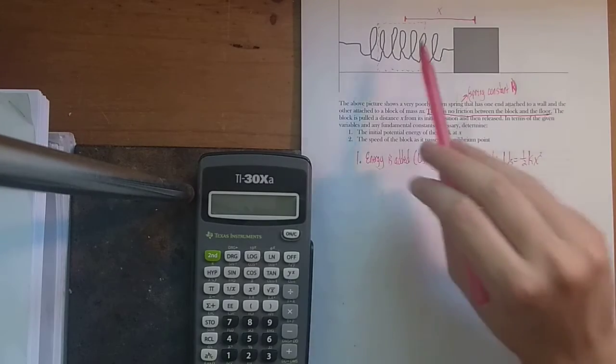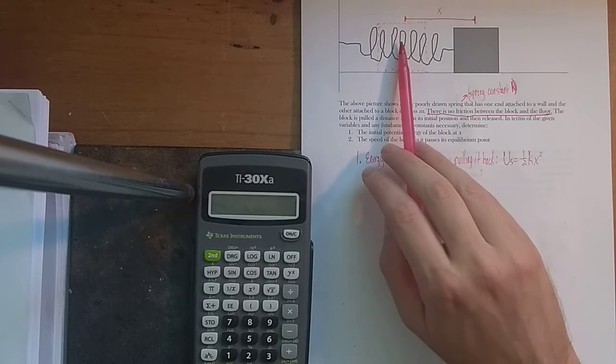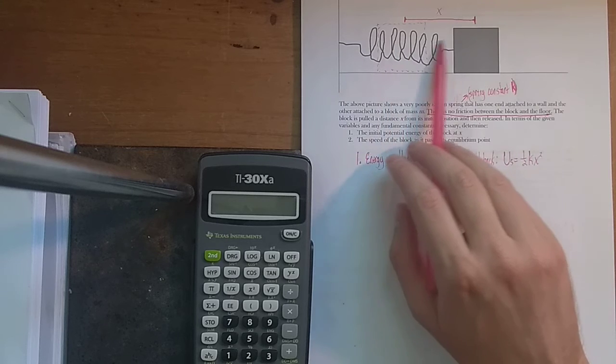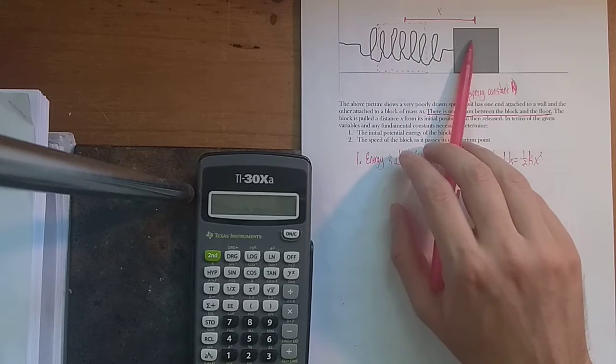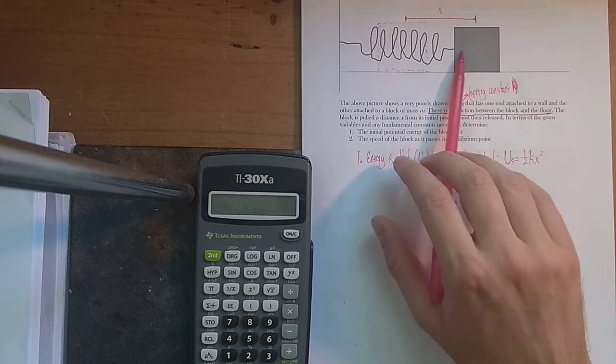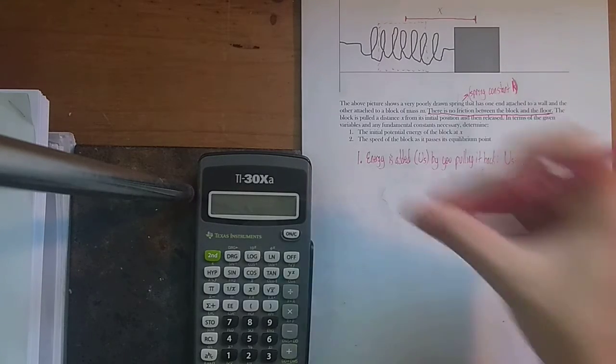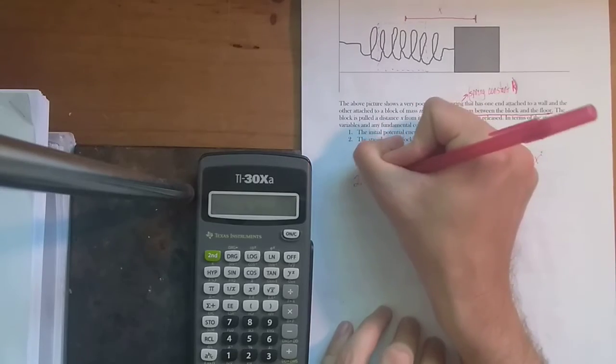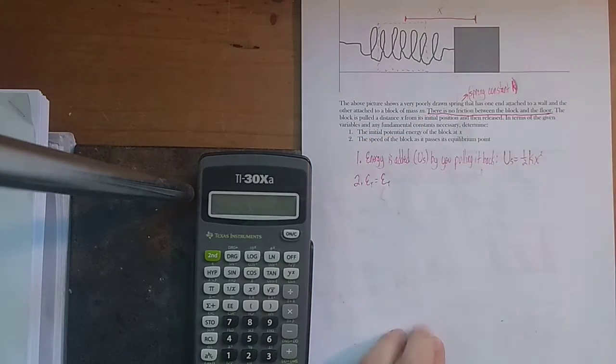The speed of the block as it passes through its equilibrium point, well, that means the block starts here, and as the spring pushes it back towards the unstretched length, the spring is no longer as stretched as it used to be, so it's losing elastic potential energy, but the block is moving now and it's gaining kinetic energy. So we set up a conservation of energy equation, ET equals ET, no friction loss, so we don't have to deal with friction.